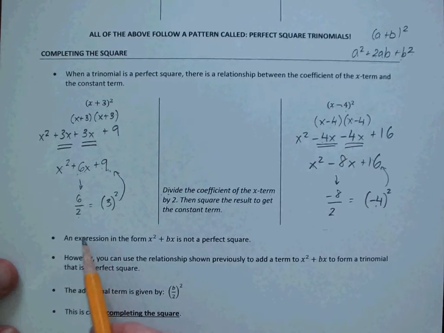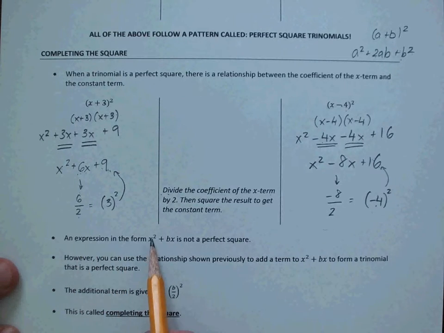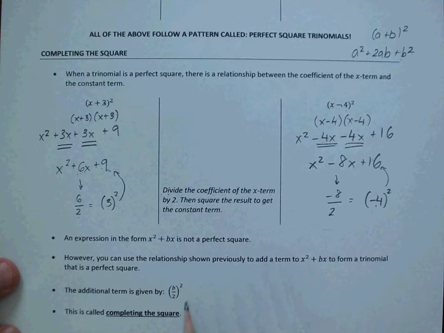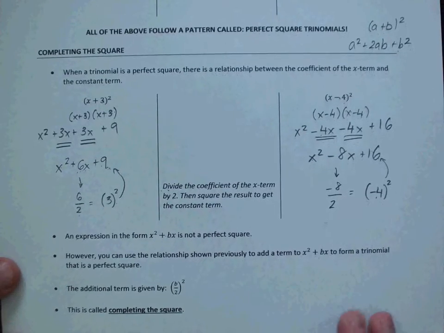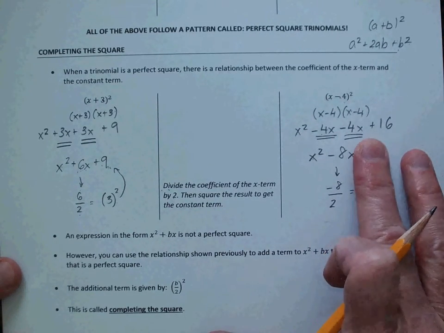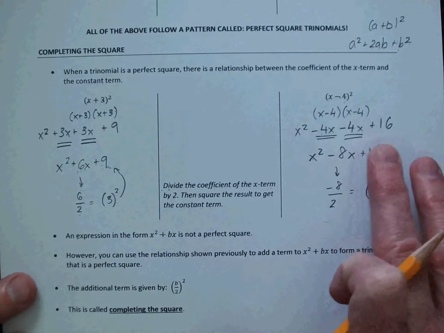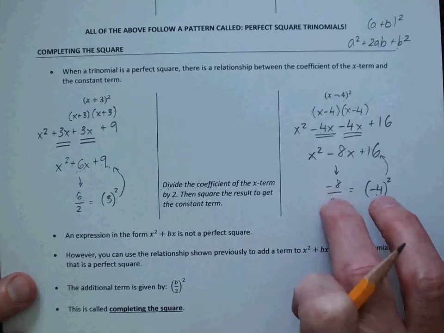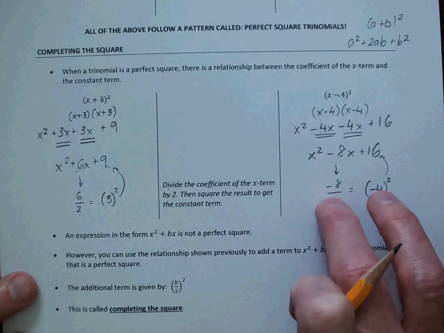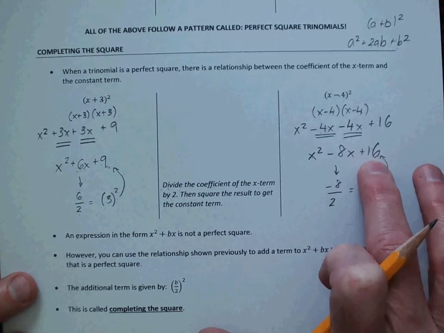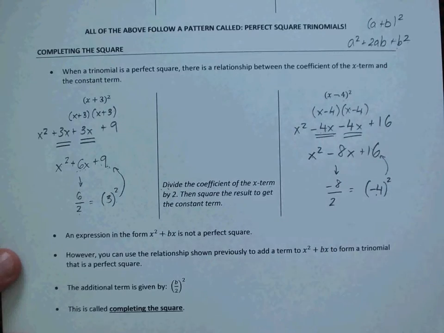So, we're going to see expressions of the form x squared plus bx without the c. That's not a perfect square. However, we're going to learn what we need to add. So if I just had x squared minus 8x, that's not a perfect square trinomial. And if I want to make it a perfect square trinomial, I would take negative 8, divide by 2, take the negative 4 then, square it, and add 16. This is going to be called completing the square.